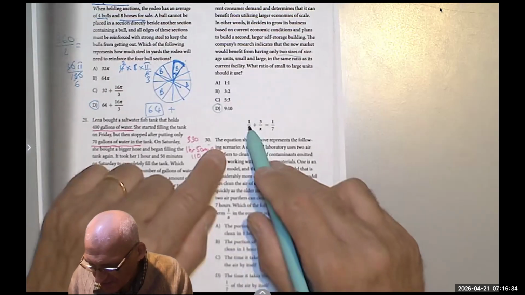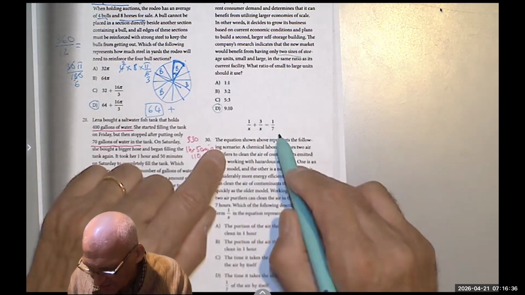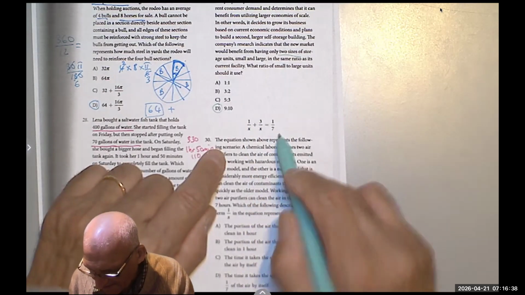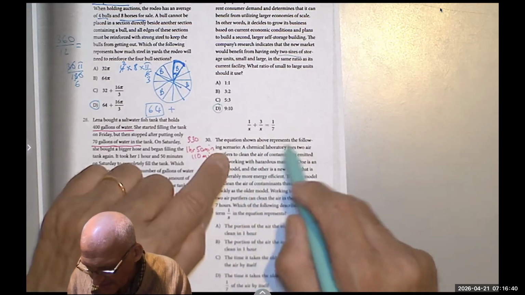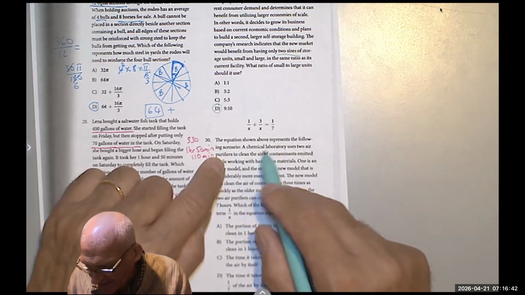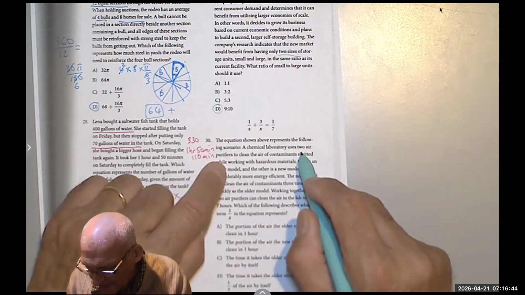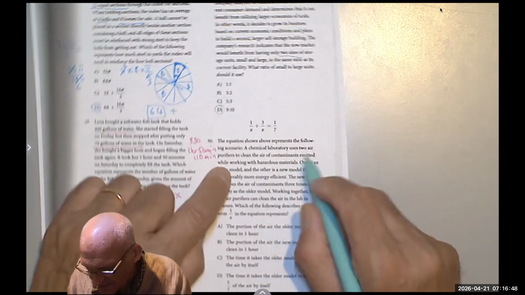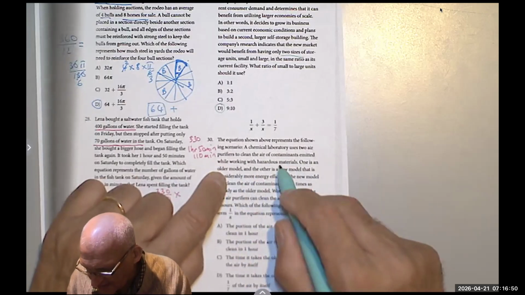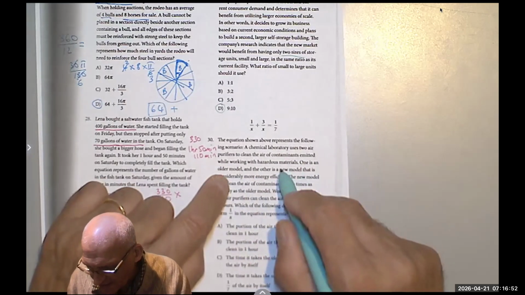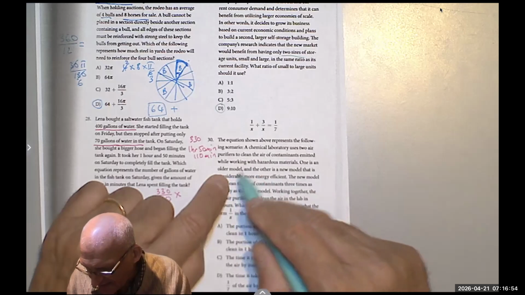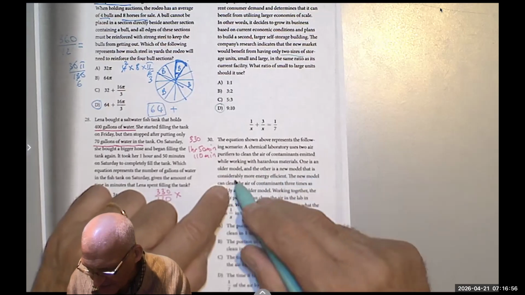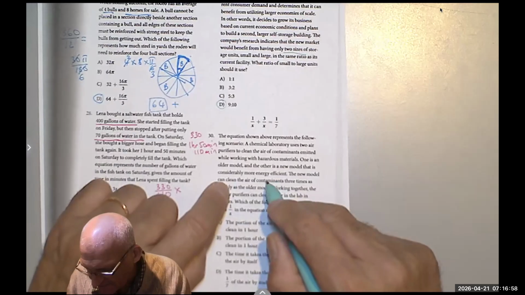The equation 1 over x plus 3 over x equals 1 over 7. The equation shown above represents the following scenario. A chemical lab uses two air purifiers to clean the air of contaminants emitted while working with hazardous material. One is an older model, and the other is a new model that is considerably more energy efficient.